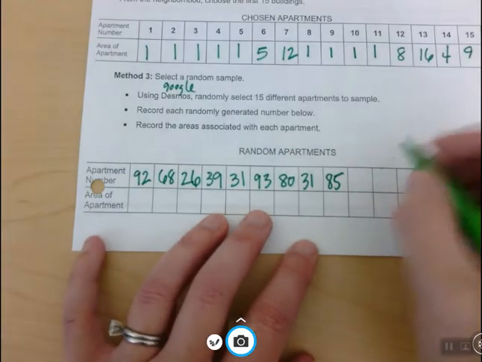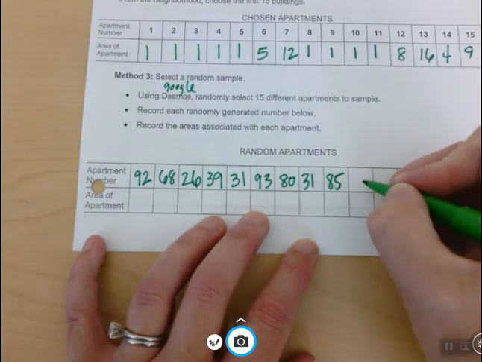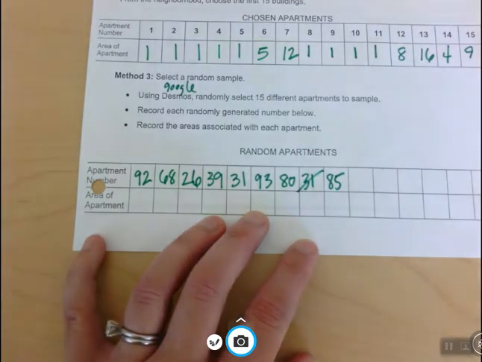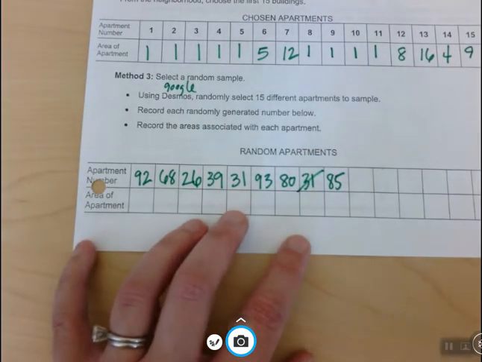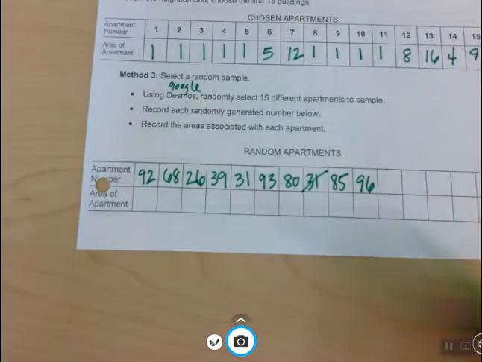Oh yeah, it did repeat, and we can't count it twice. So what was the last one? Was it 96? 31 repeated. This is 31. Oh, is it? Okay, we're going to get rid of this one. But what was the other number? Was it 96? 96. Yeah. Thank you. Okay, so if a number repeats on your random number generator, you actually don't want to write it twice because you can't count that one twice. So we're going to get rid of one of those 31s.